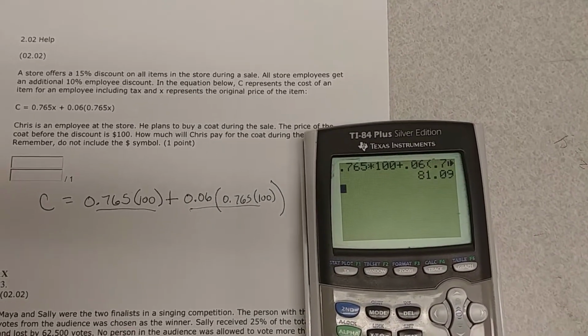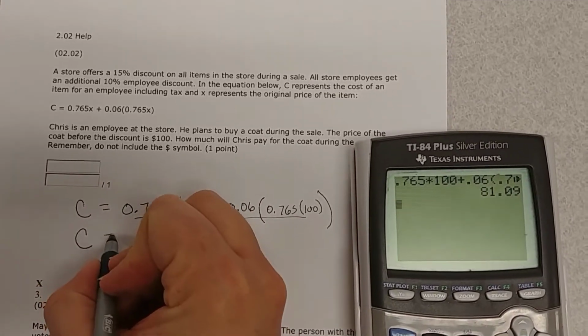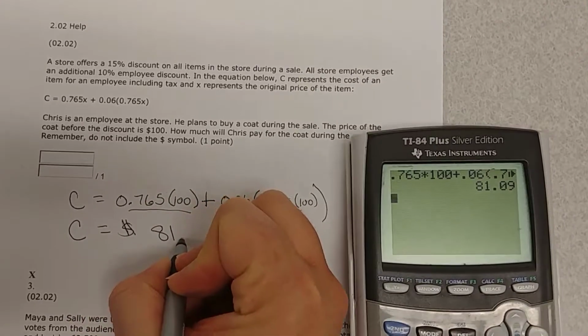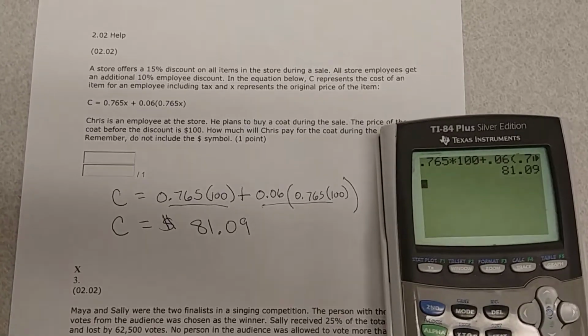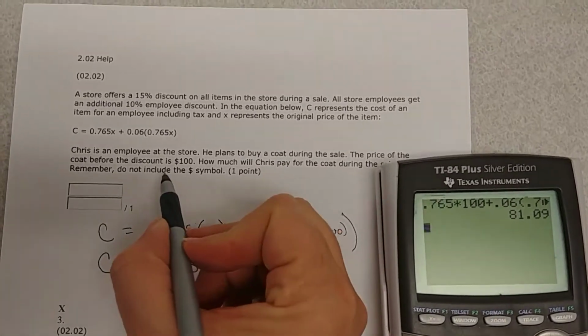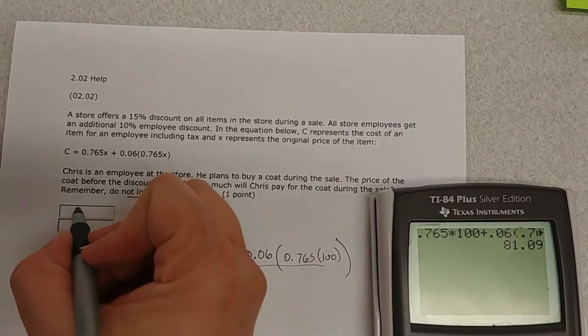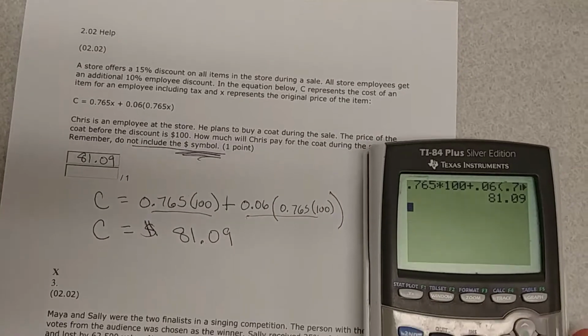And that gives me the price that Chris would pay as an employee for this coat: $81.09. So he's going to pay $81.09. Now, make sure that you do look, because it does not want you to include that money sign. So I would type in 81.09. And that should get it for this one.